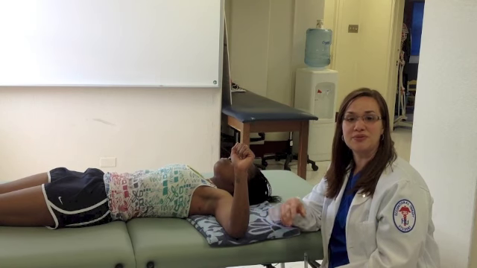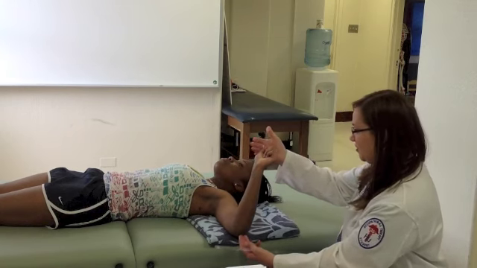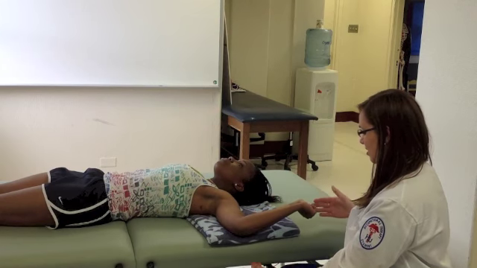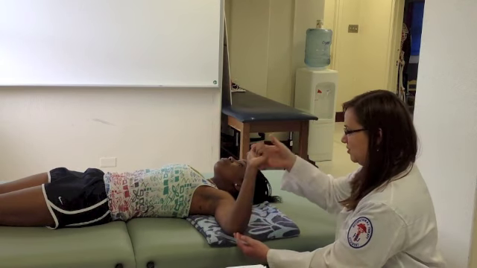The therapist will first observe range of motion by having the patient move the dorsum of the hand toward the floor until scapular movement first occurs. So first let me have you move your hand towards me. Good. And then back up to neutral.